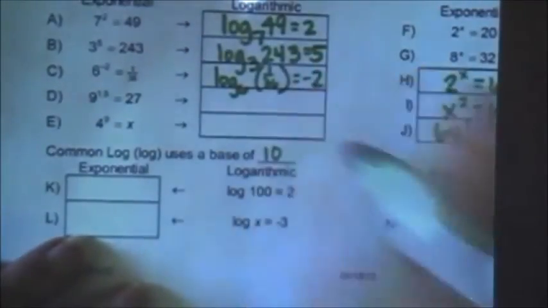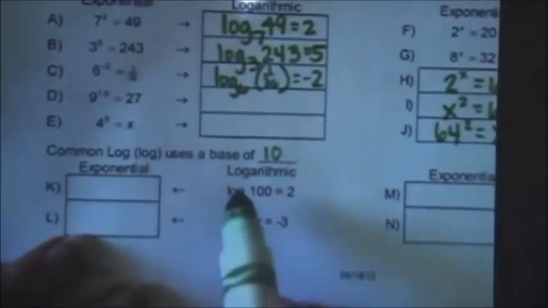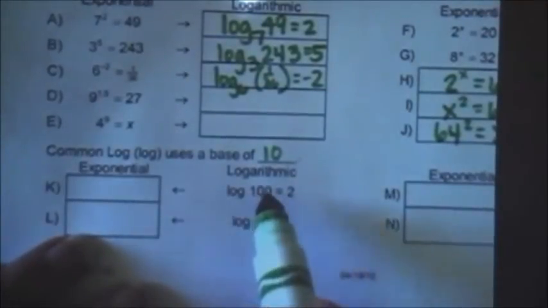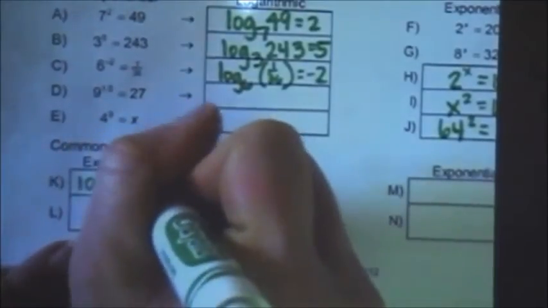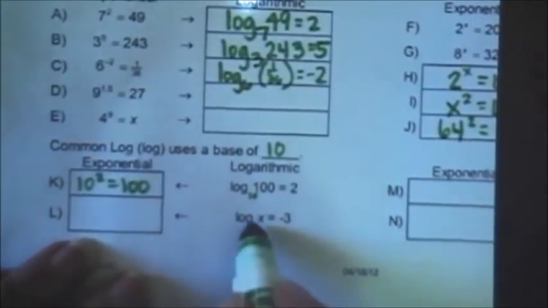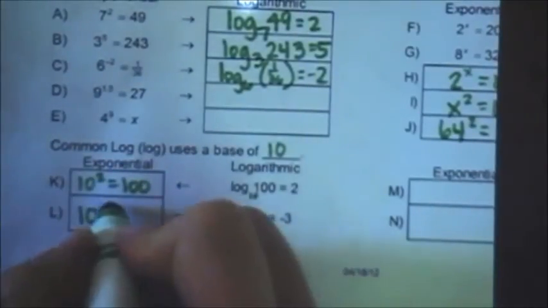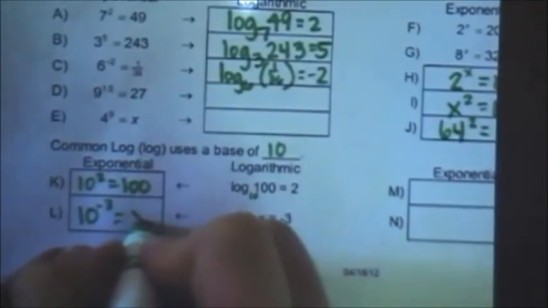Now, last thing on this worksheet is a reminder of what common log is. Common log uses a base of 10. But remember, that base is not written, so it'll look like this, log 100. But you have to remember that there is a base of 10 understood right there by that 100. So if I'm going to rewrite this, it would be 10 to the second power equals 100. So common log doesn't have the 10 written. So this one would be 10 to the negative 3 equals x.